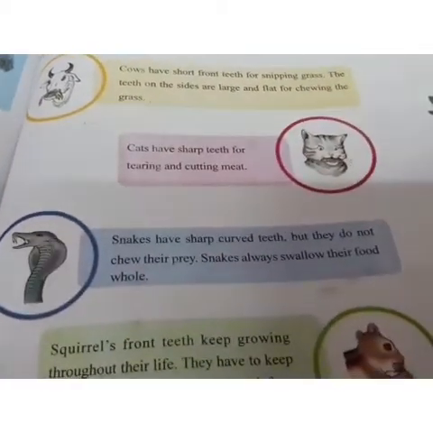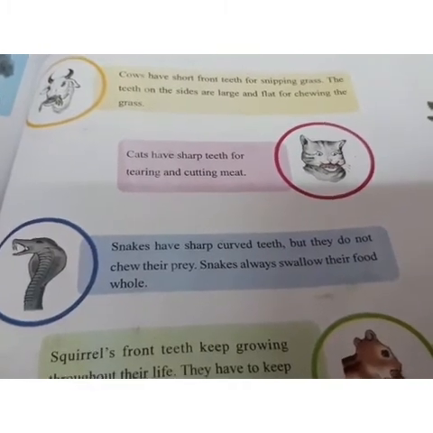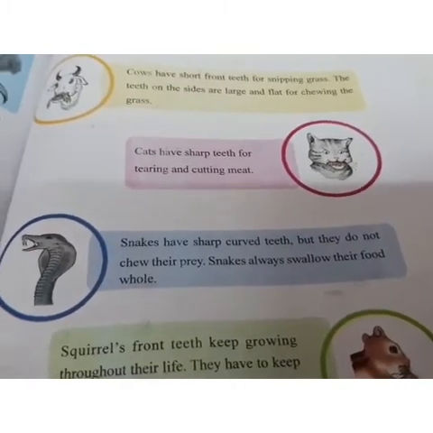Then snakes have sharp curved teeth but they do not chew their prey. Snakes always swallow their food whole.